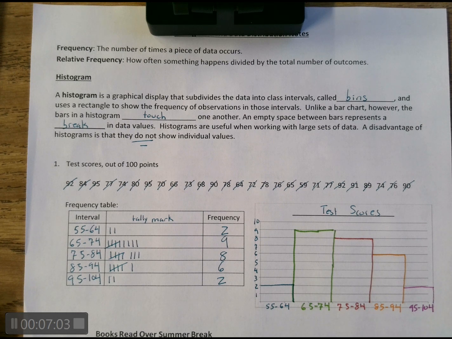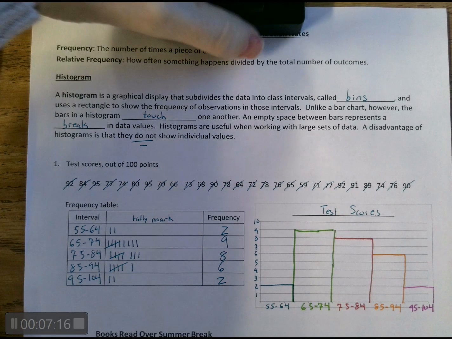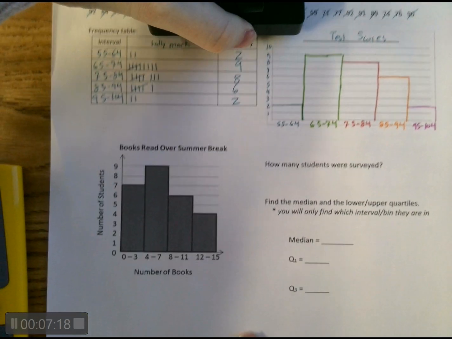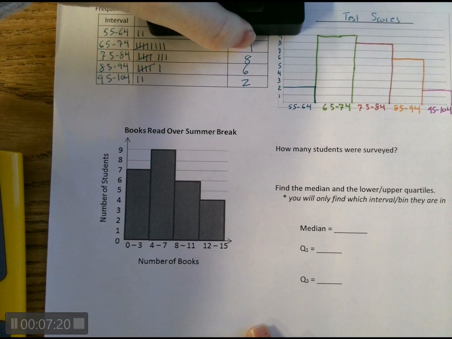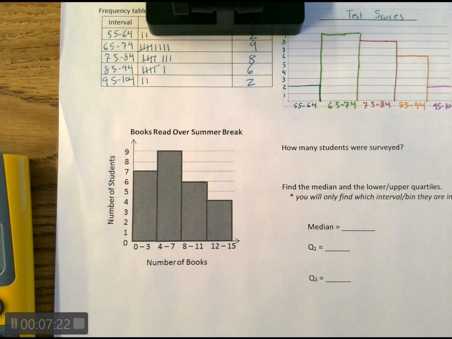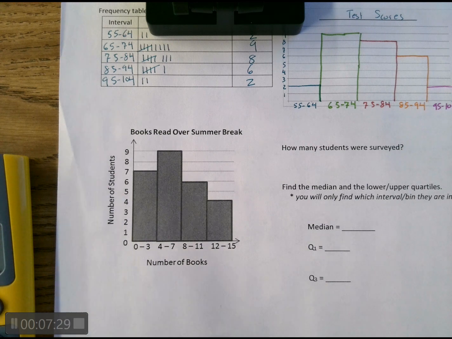I don't actually think that you're going to be asked to draw one, but it's good to know how histograms are made. That way, hopefully you can understand them a little bit better. Alrighty, so once you have all of that graphed, we're going to move on to trying to understand a histogram. Alright, so these are the books read over summer break. So the first question it asks is, how many students are surveyed?